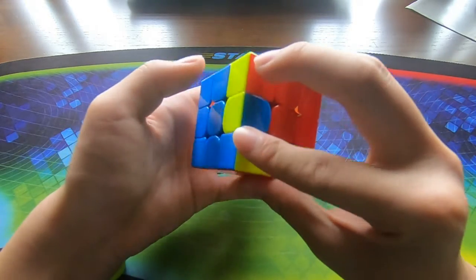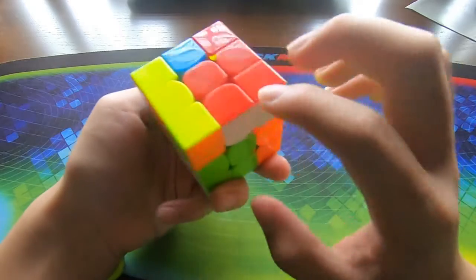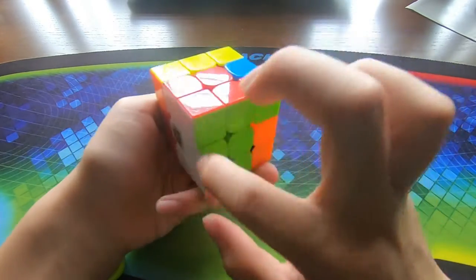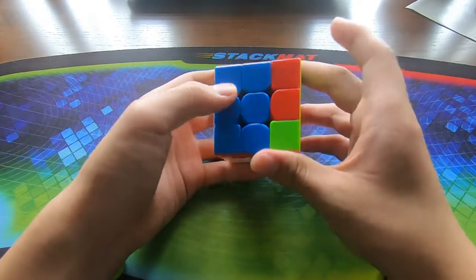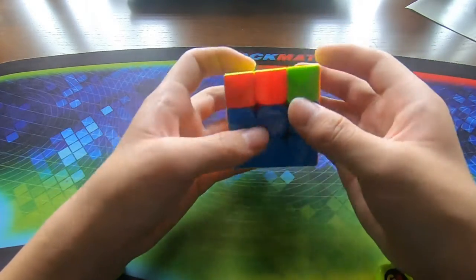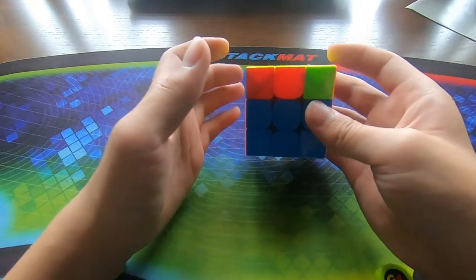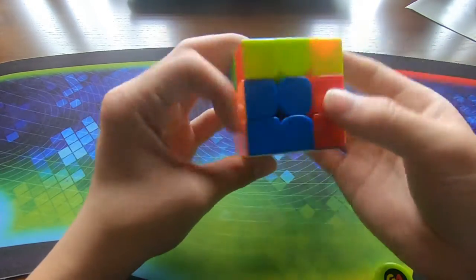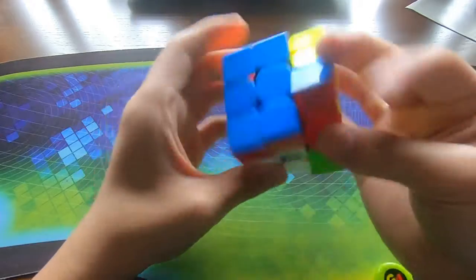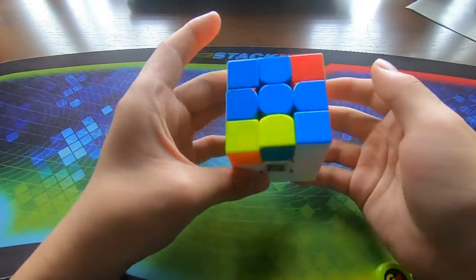You're moving it off to the side with that F. You're bringing this back, thus restoring all of this, and you're restoring the rest of this. And so that's also a pretty common trigger. It goes like that. R prime, F, R, F prime.